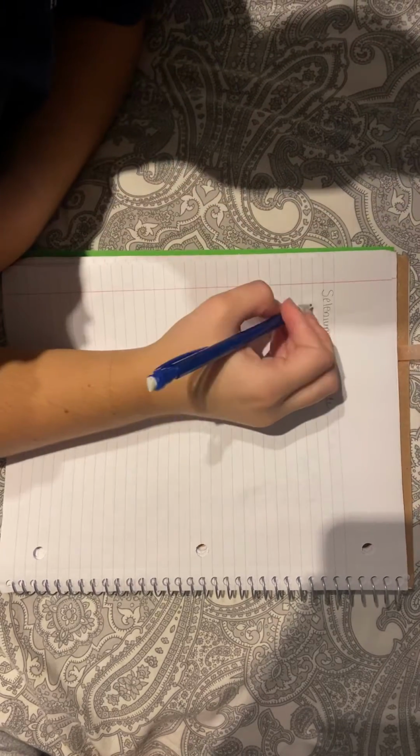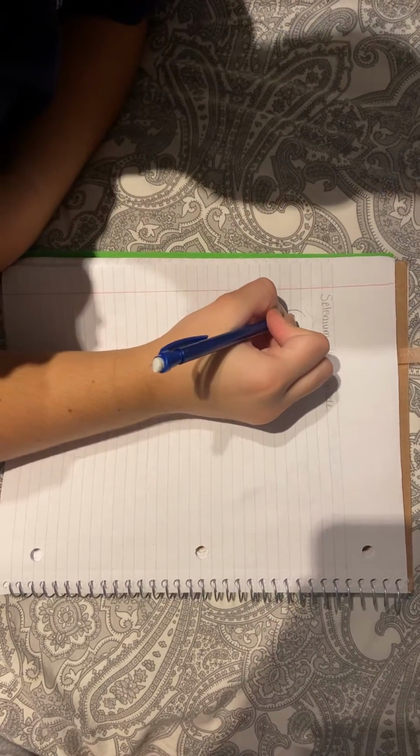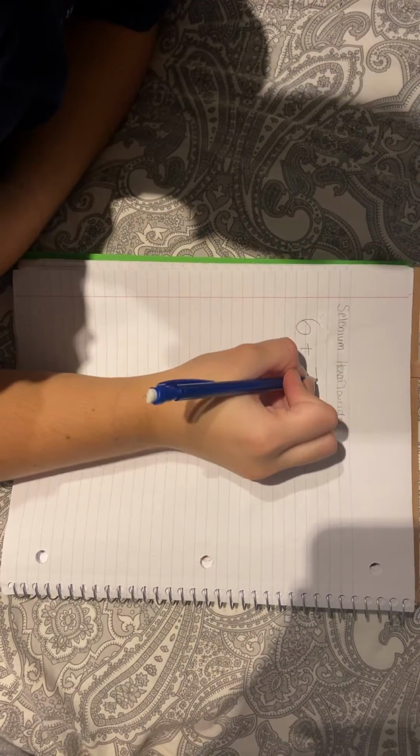This is the Lewis structure for selenium hexafluoride. Let's start with the valence electrons. So selenium has 6 valence electrons because it is in group 16. And then fluorine has 7 valence electrons because it is in group 17.